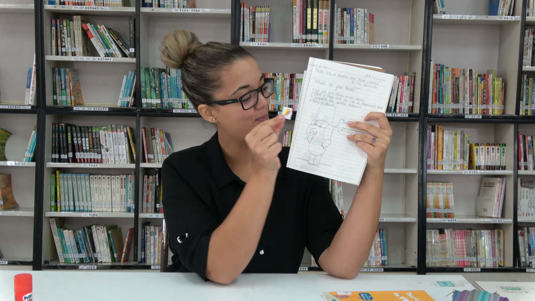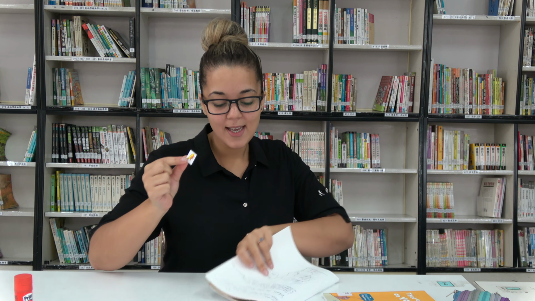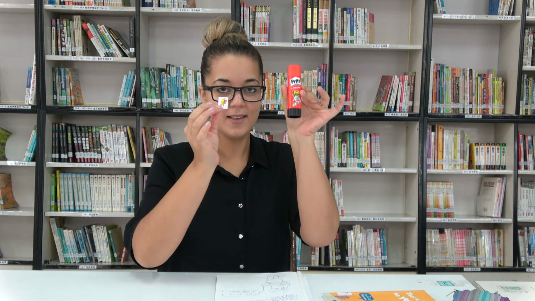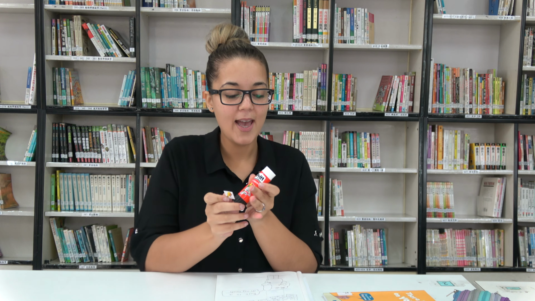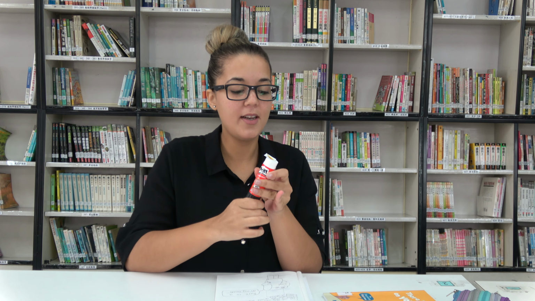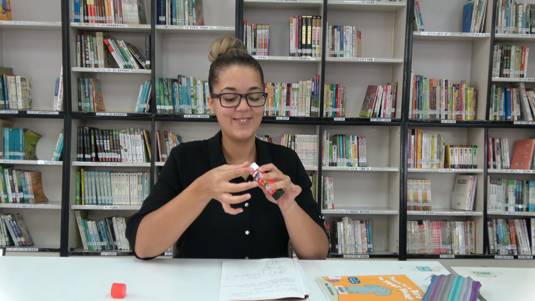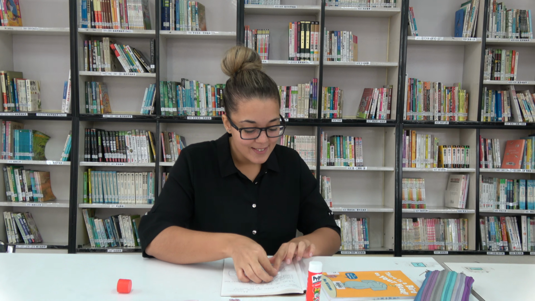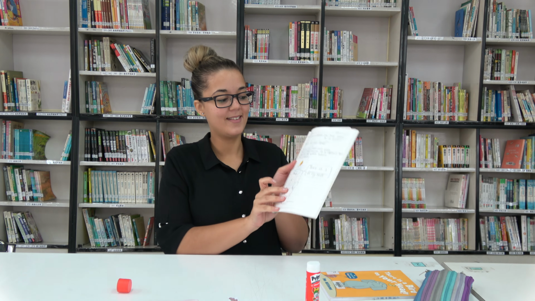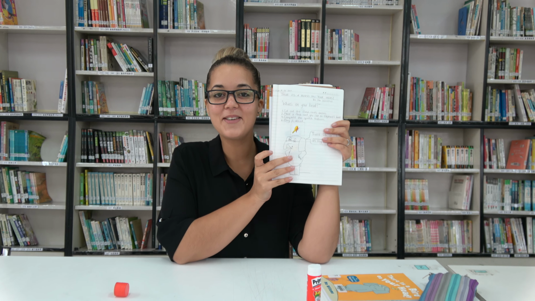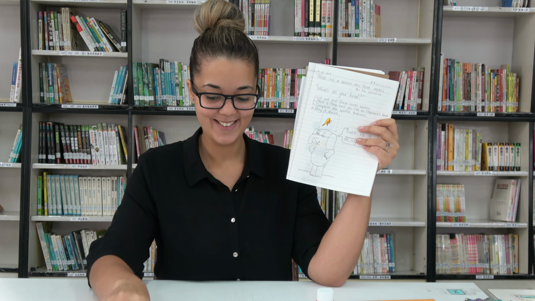A bird. So, we will take some of our glue stick and we will stick the bird on elephant's head. There, we have a little bird on his head.